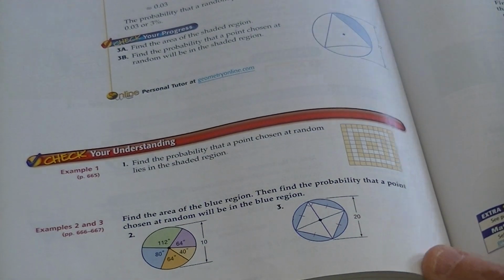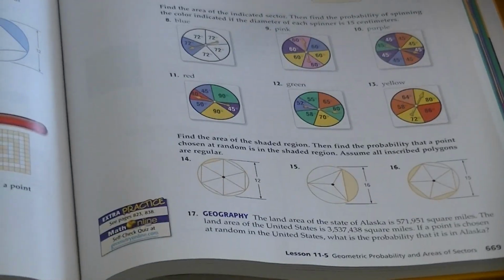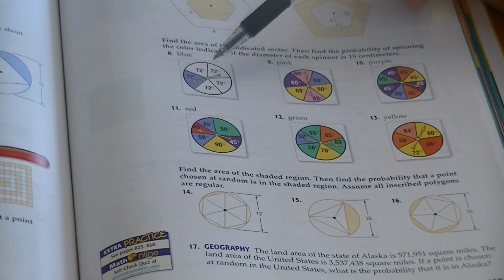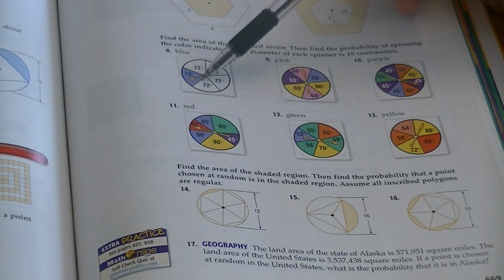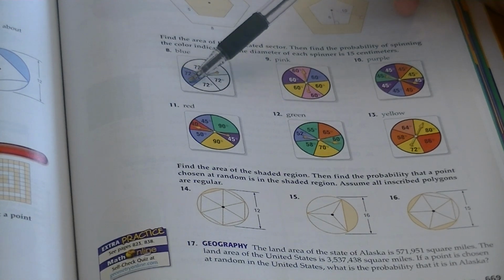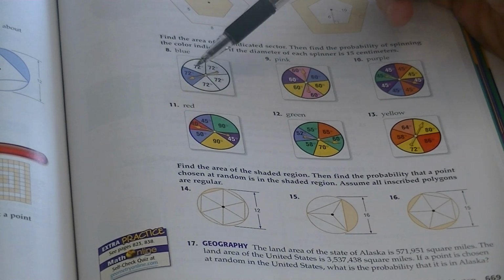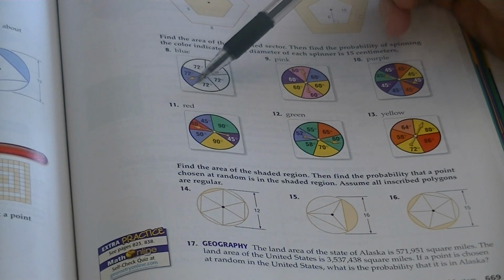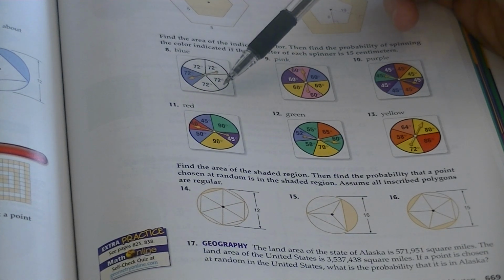Last thing I'll say is if you look at these spinners, if I want the area that is shaded, this is a sector of a circle, and we learned how to do sectors of circles. You get the degrees, in this case 72 degrees, put it over 360, multiply that fraction by the area of the whole circle. So a fraction of the whole circle is the area that is shaded. And then if you want to get the probability that the spinner lands in that, you can just divide that answer by the area of the whole circle.